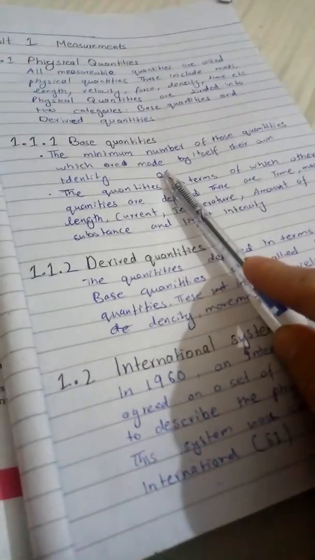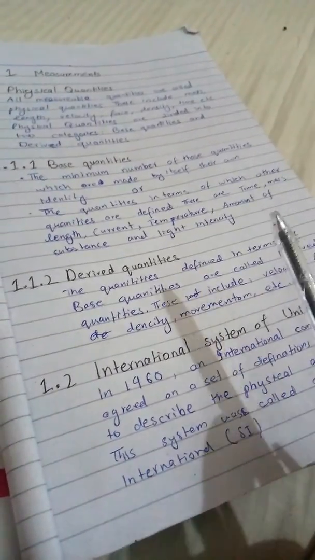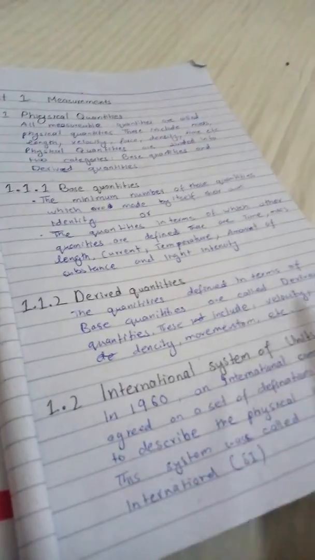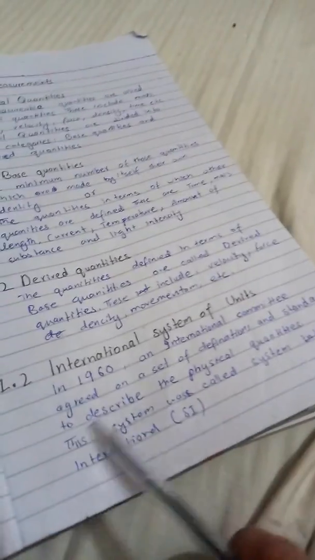The base quantities are only 7, but derived quantities do not have any limit, because every day new units and new quantities are formed. So let's get back to the next subtopic.